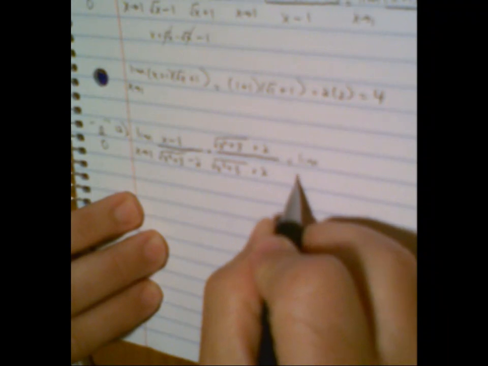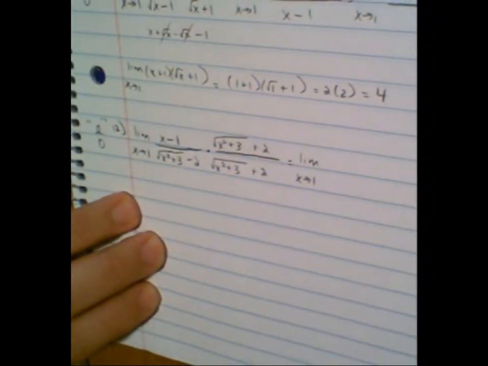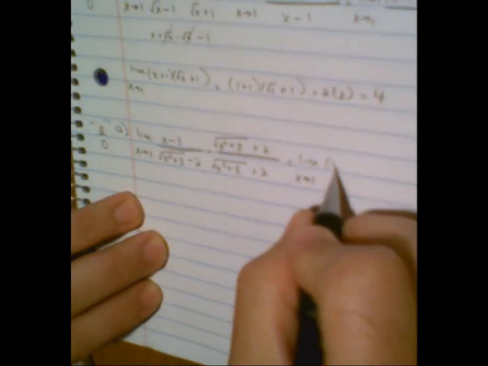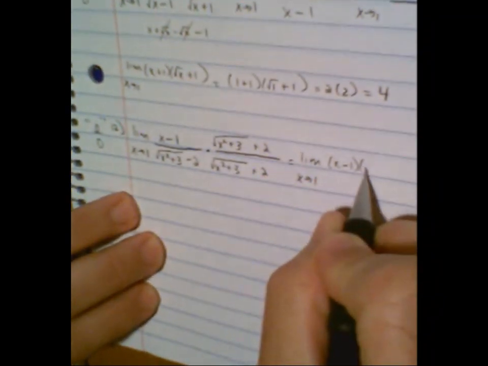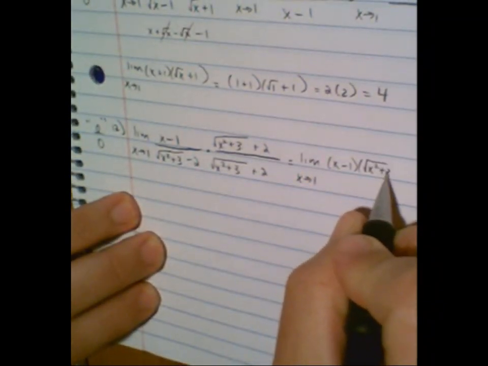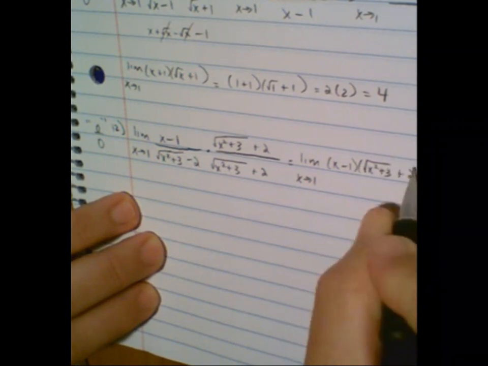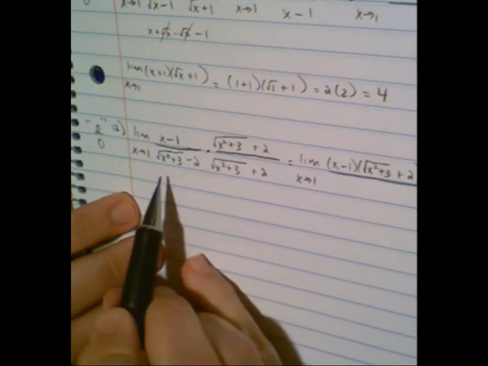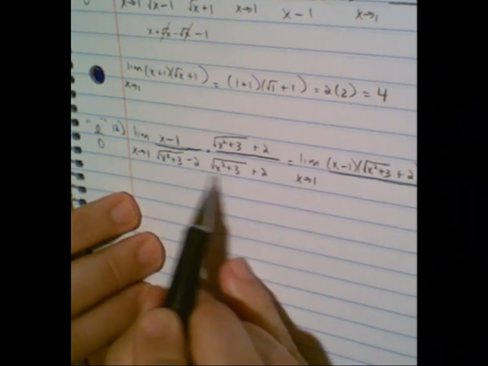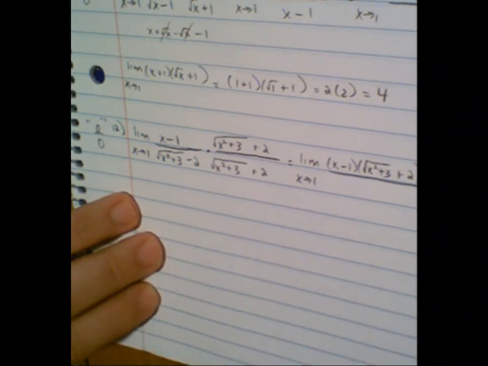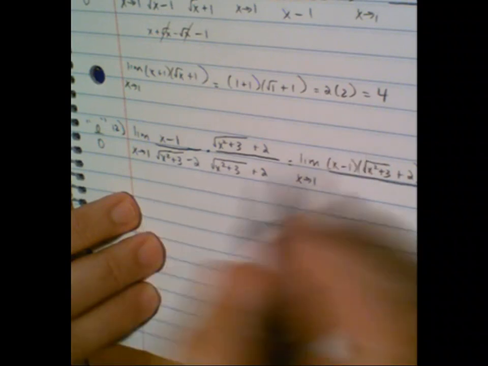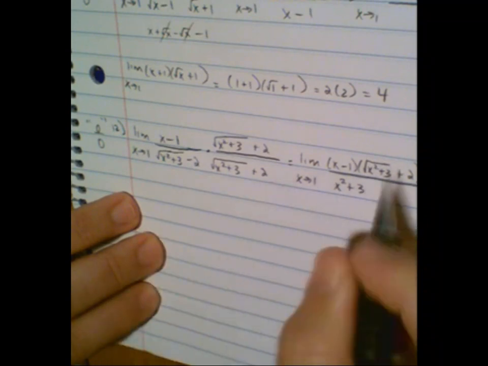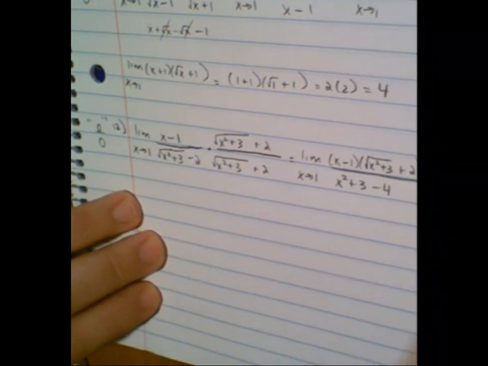And what happens there, now I have the limit as x approaches 1 of, in the numerator, x minus 1 times the square root of x squared plus 3 plus 2 over, now again, we only have to multiply the first times the first and the last times the last because they're conjugates. When you multiply a radical by itself, the radical goes away. Minus 2 times plus 2 is minus 4.